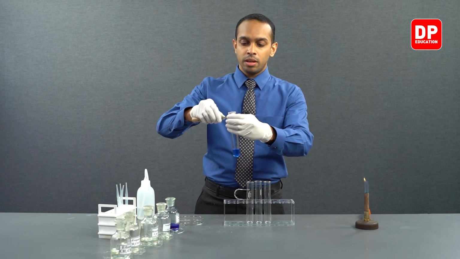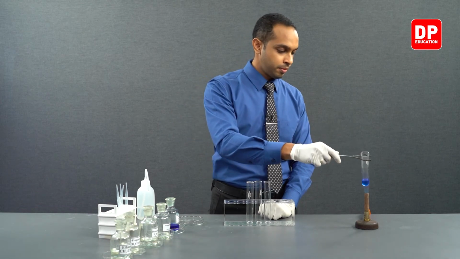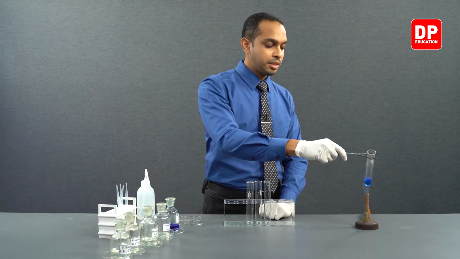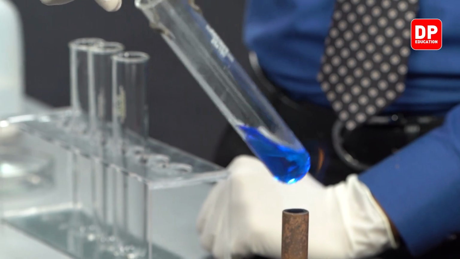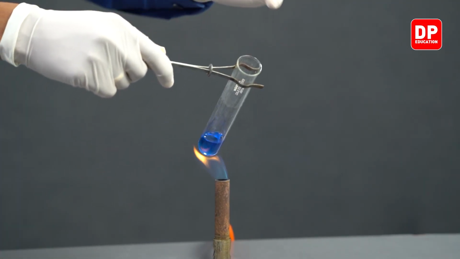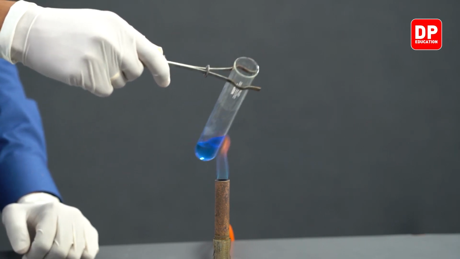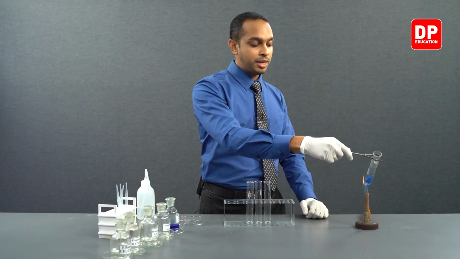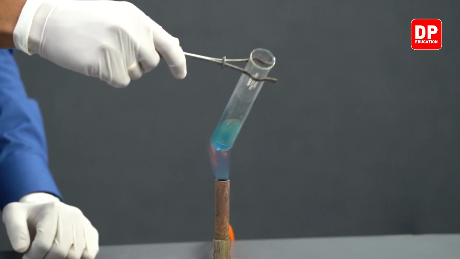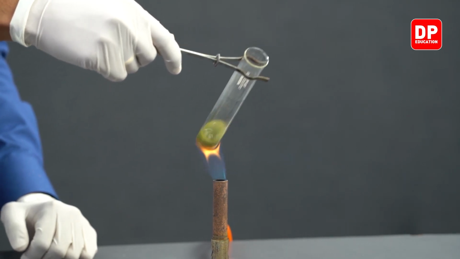So now let's heat this boiling tube. When you are heating a solution like this, please make sure to aim the opening of the boiling tube away from you. If any spilling or splashing occurs, you will be safe by aiming the boiling tube away from you.